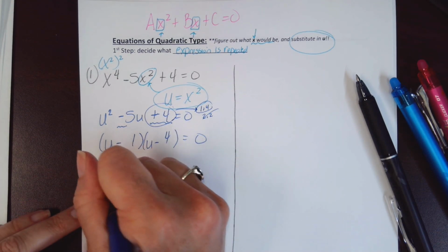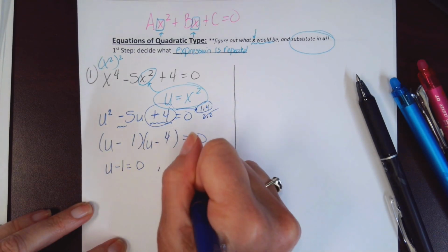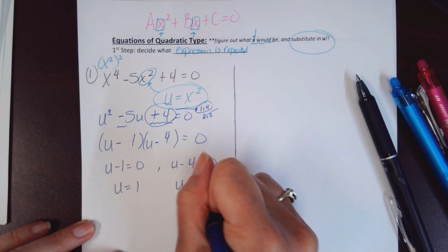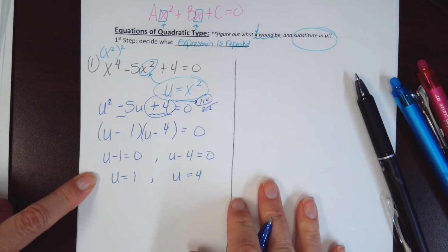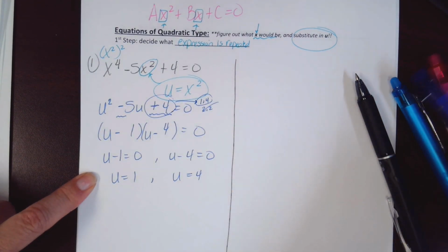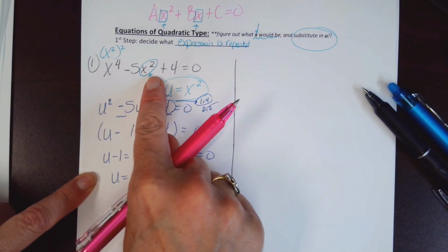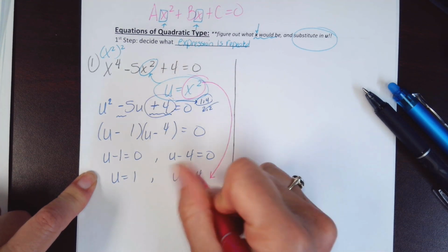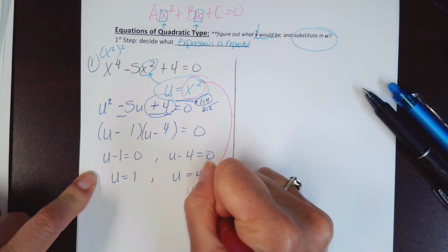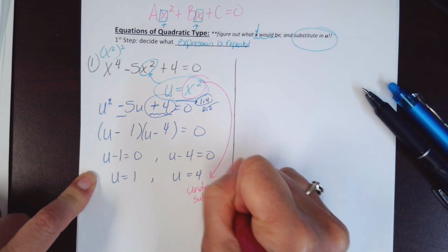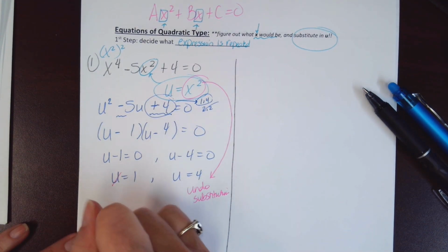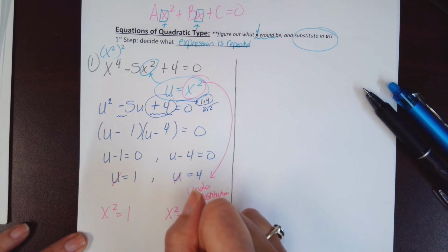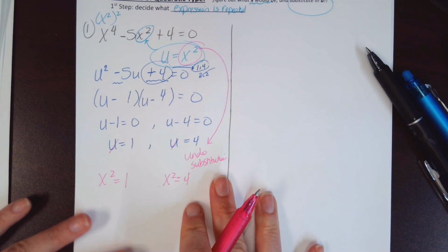That gives me u minus 1 equals 0, u minus 4 equals 0, so u is 1, or u is 4. I'm not done. I'm halfway done. My original equation was not in terms of u, it was in terms of x squared. So I need to come down here and undo my substitution. Instead of u, I replace it again with x squared, because those were the original terms of the original equation.